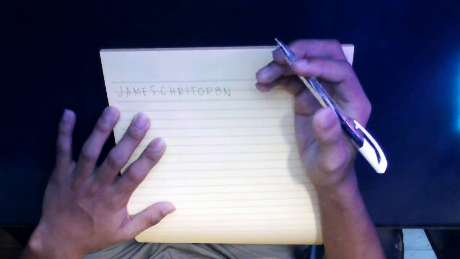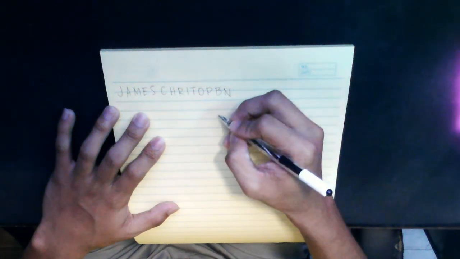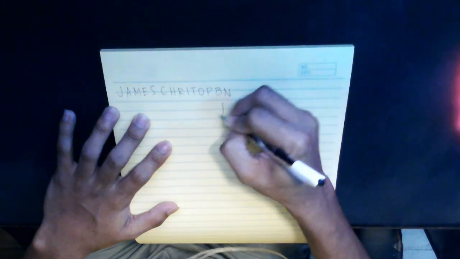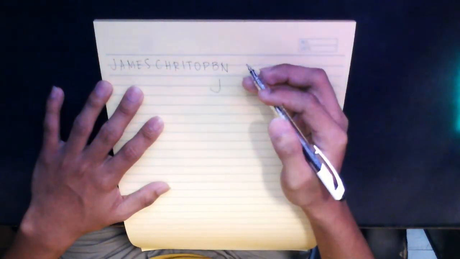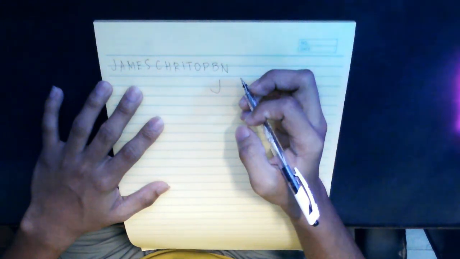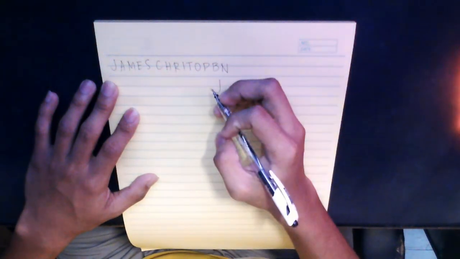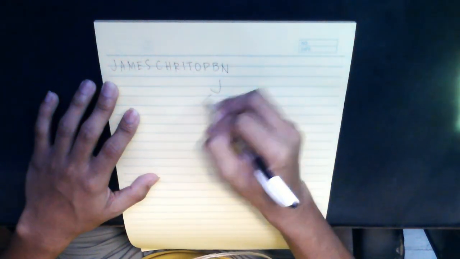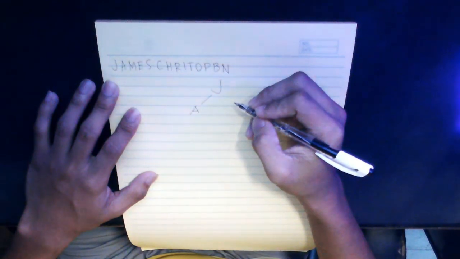Now for the next step, I'm going to set letter J as the root of the tree. So J will be sitting here on the top. Next we're going to compare the letter A to letter J. Since A comes first, A is less than J, so we're going to put A as the left child of J.